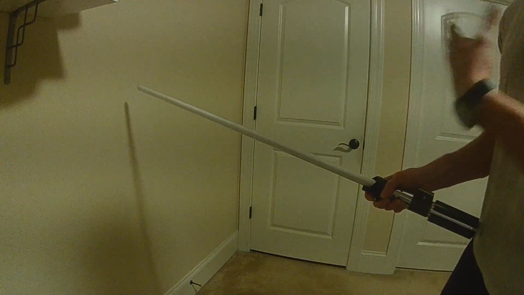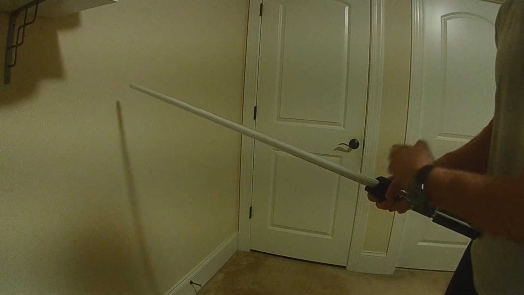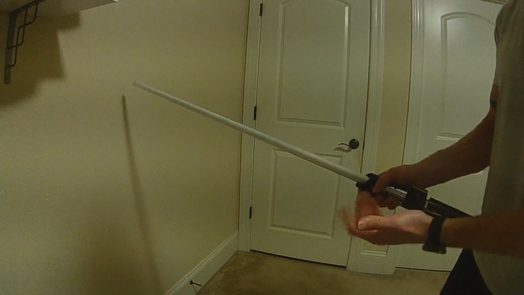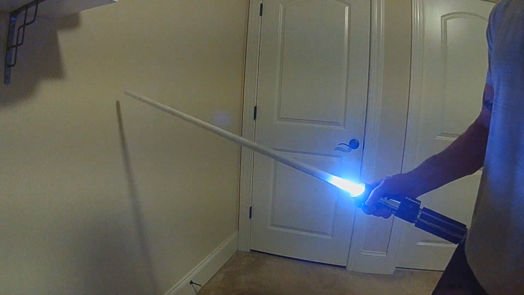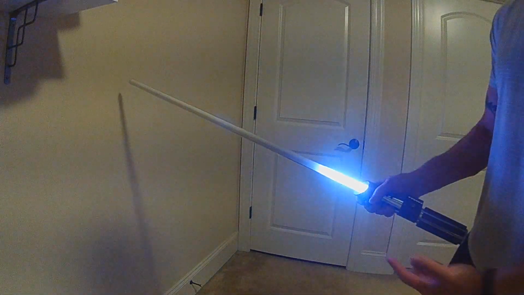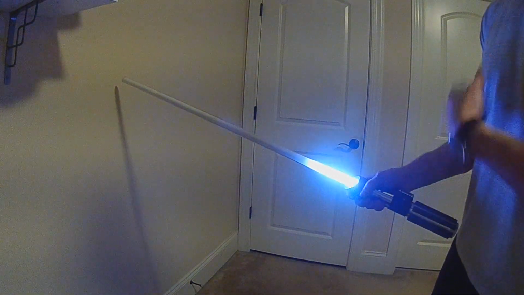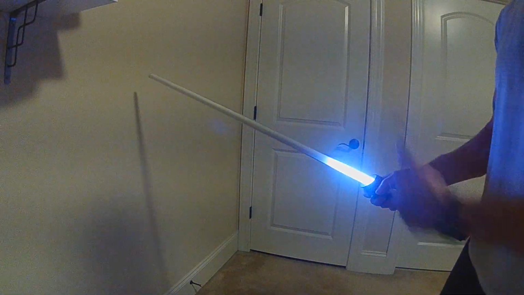And the buildup is over time, so you can let it charge really short and then it'll do a short effect, or you can let it charge for a really long time and have a much longer and more intense effect. So we'll do a force effect. Now you'll see it's going to build up. It starts out slowly, but it's going to quickly build up momentum. And the longer you leave it, the more momentum it's going to pick up, the faster the effect's going to be, and the longer the effect is going to run.